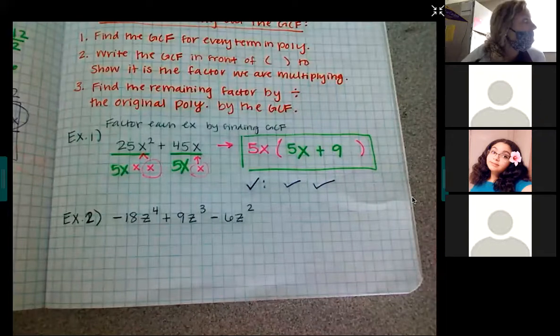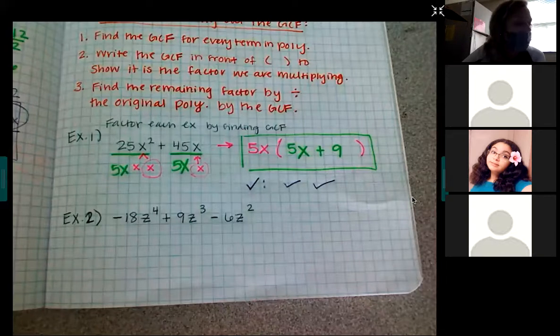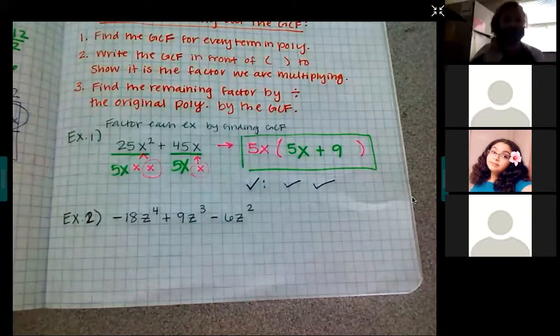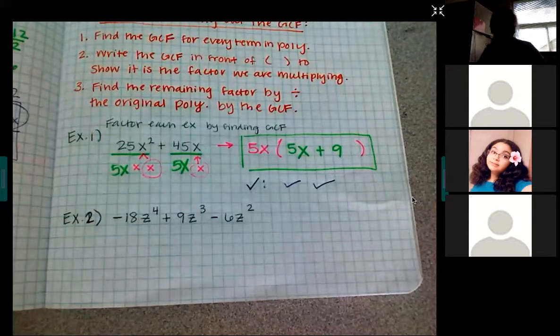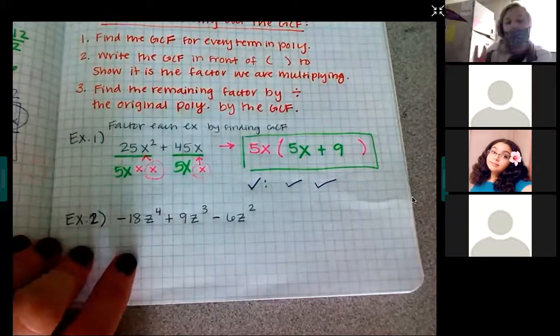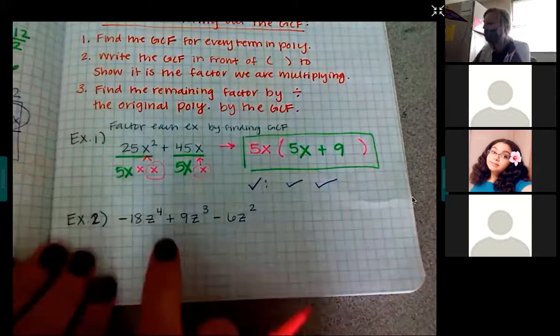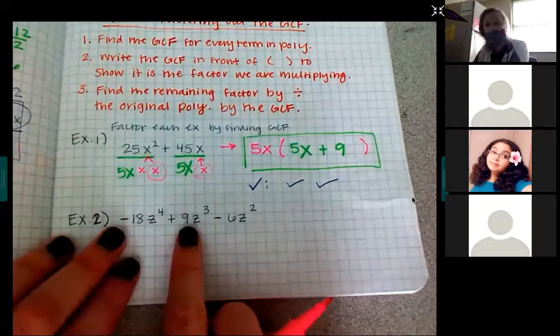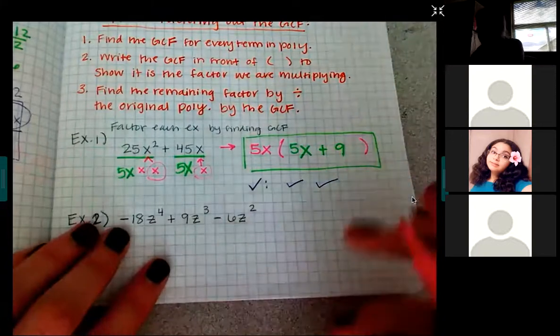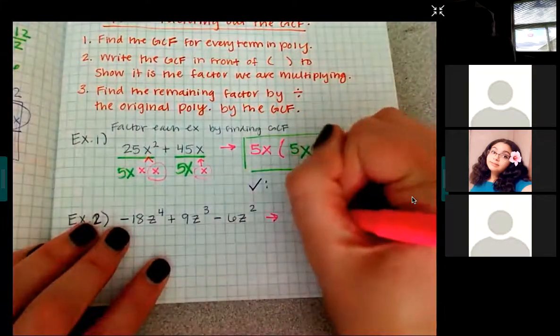All right, Kershawn, what's my first step? You can look in your notes. Good job. He didn't even have to look. Find the GCF. So let's look at our numbers first. Is everybody okay with looking at the numbers first? All right. What is the greatest common factor? What's the biggest number between 18, 9, and 6? 3. Does everybody agree it's a 3? Okay, good. So let's write a 3 over here.